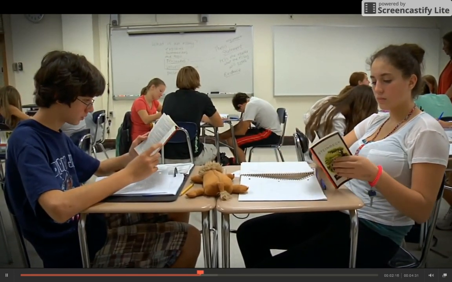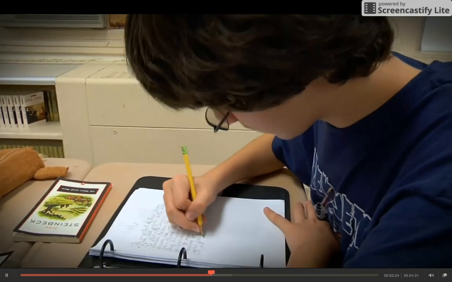The activity is group writing, so they have to decide together what they're going to say and what evidence they're going to use. But one person is taking the notes and writing a first draft of it.